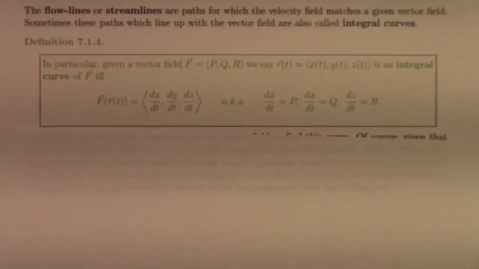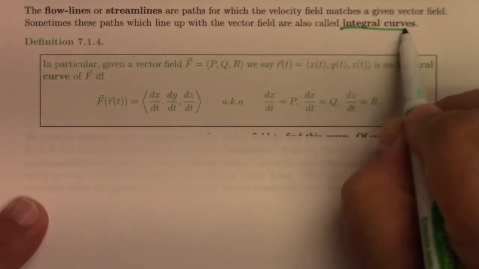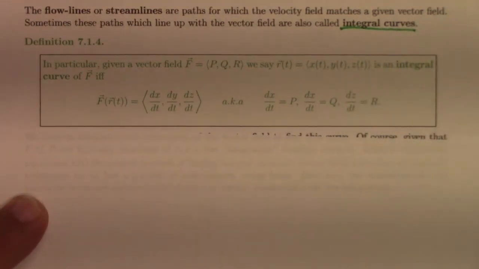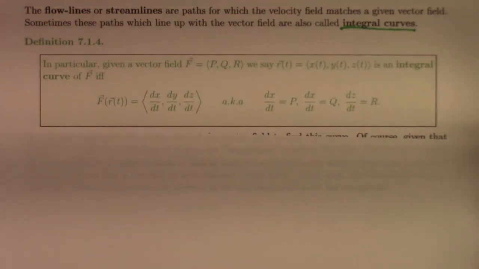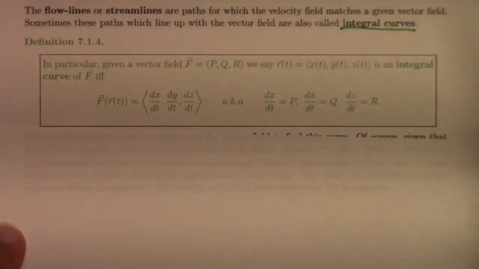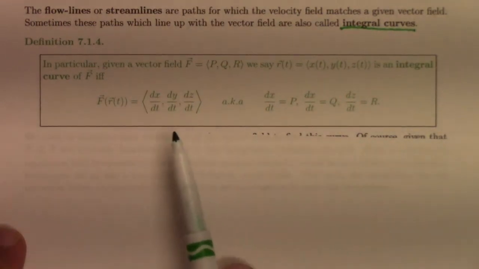An integral curve is a curve which lines up with the vector field, right? So in other words, if you have a vector field and you can find an integral curve for that vector field, then the tangent field to that integral curve will be the vector field, and that's what these equations say here.